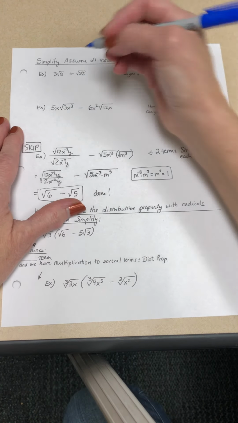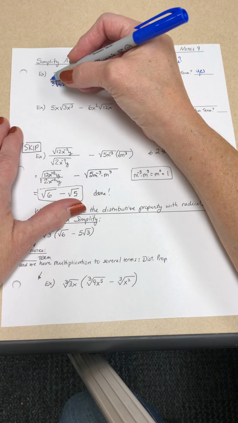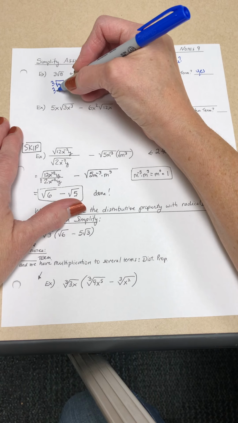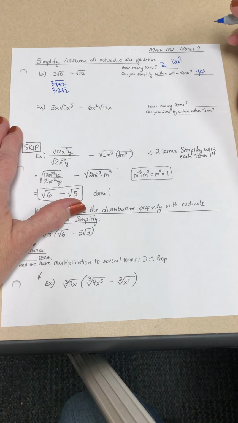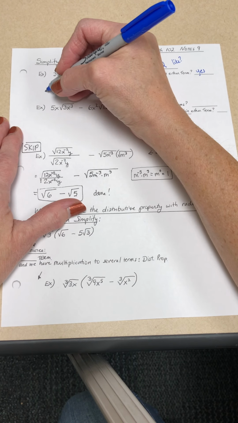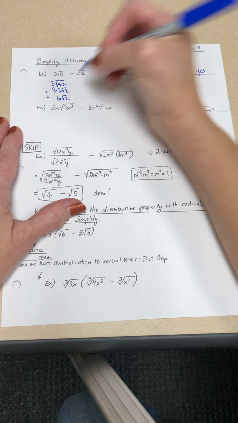So this is going to be 3 square root of 4 times 2. The square root of 4 is 2, so I'm going to take the square root of 4. That comes out of the radical as 2. It gets multiplied by the coefficient that was already there. This term is a 6 root 2. I have 6 root 2 coins.